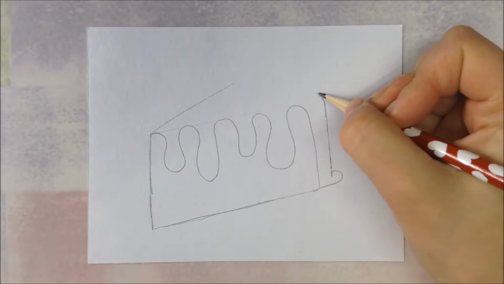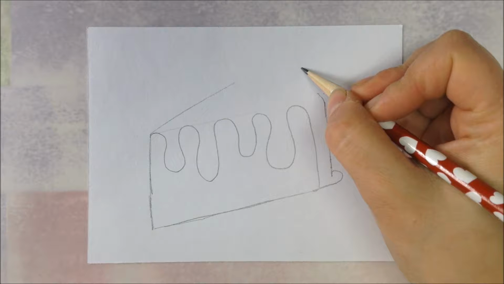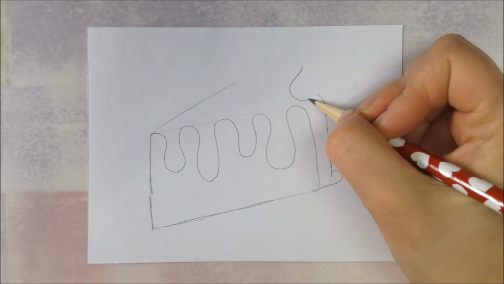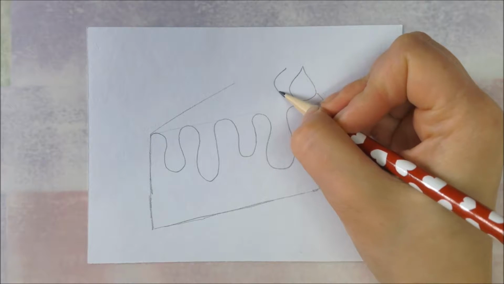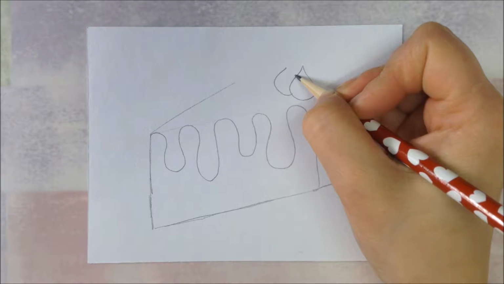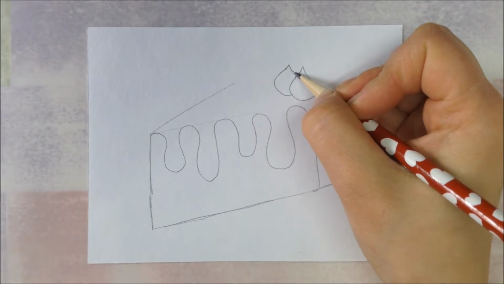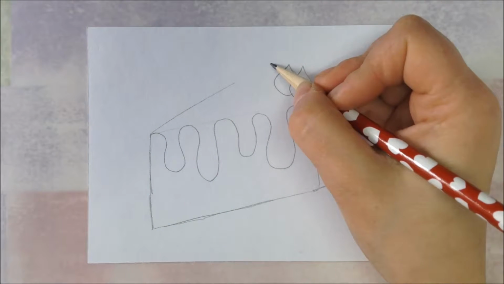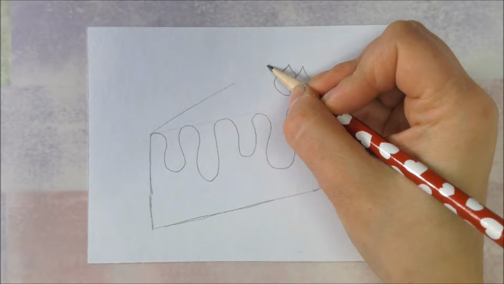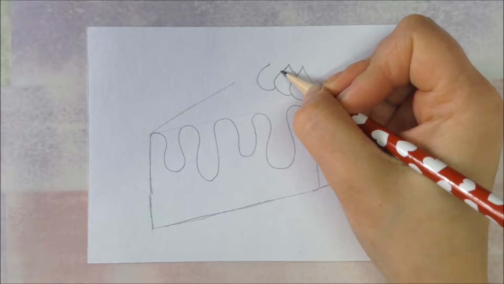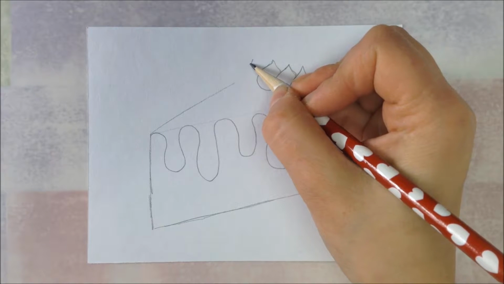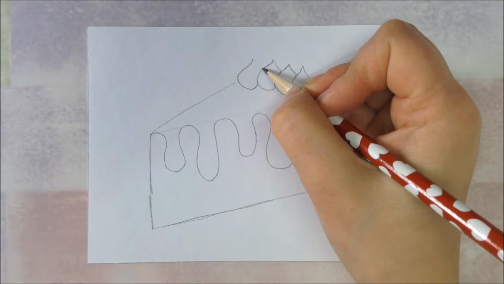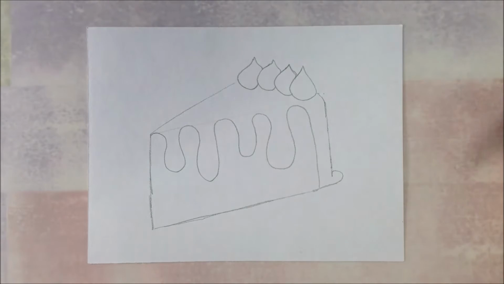A little curve here. And then on top of the cake, I'm going to do dollops of icing. It's a teardrop shape. They're going to overlap each other. The one that I draw first is in front of all of the rest, and then each one after that is behind the one before it. So about 4 of those will get you across the top. If you have 5 or 3, that's good too, depending on how large you draw them.